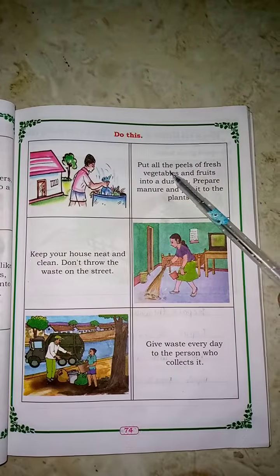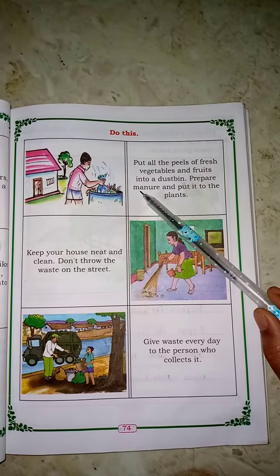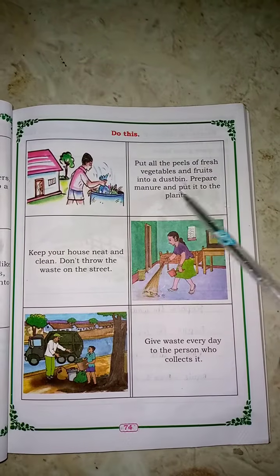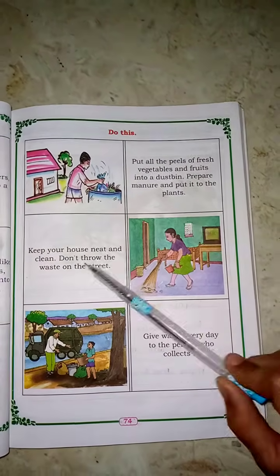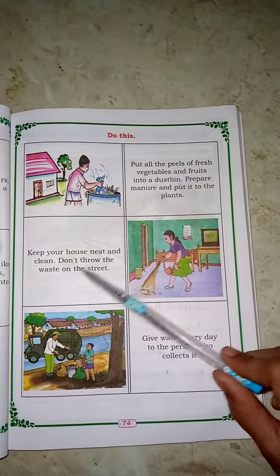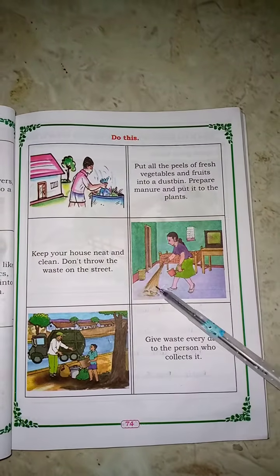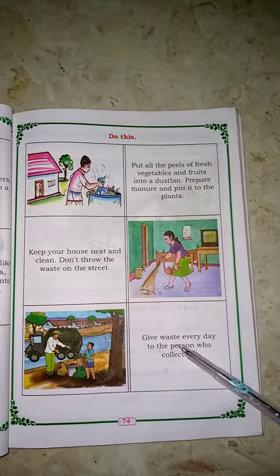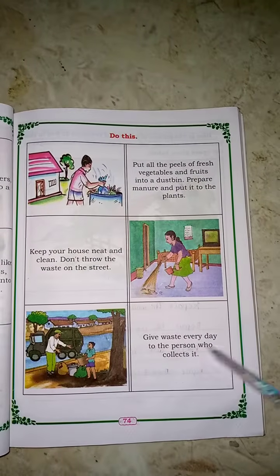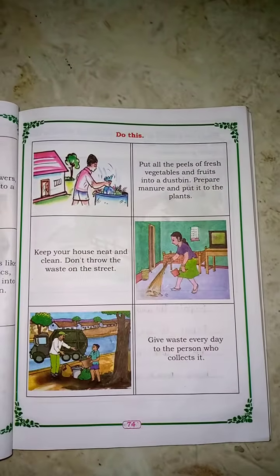Do this. Put all the peels of fresh vegetables and fruits into a dustbin. Prepare the manure and put it to the plants. Keep your house neat and clean. Don't throw the waste on the street. Give waste every day to the person who collects it.